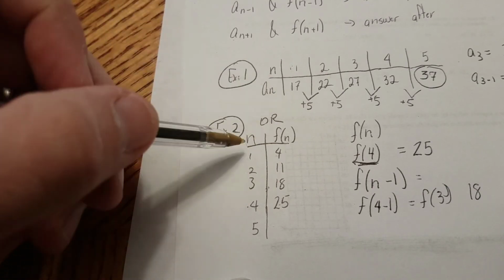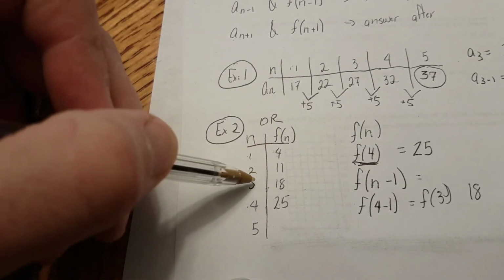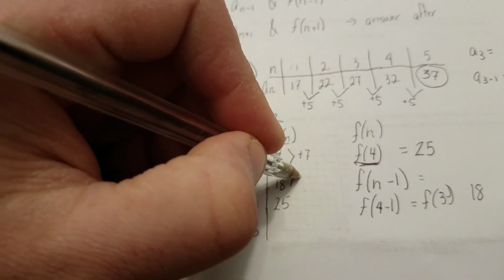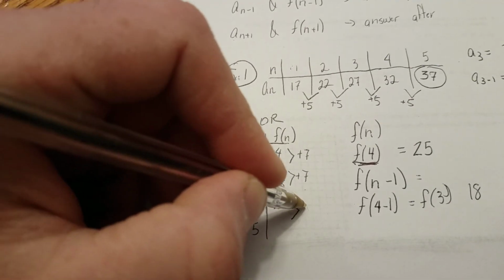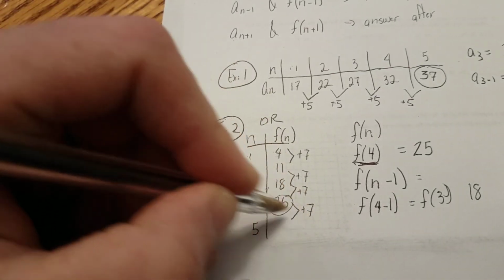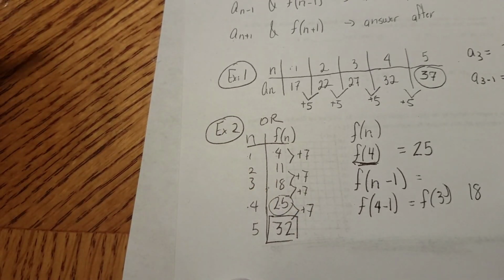Now, using the same kind of basic setup, except I changed the way the table looks, n and f of n. Again, first position is 4 in this example. Second position is 11. Third position is 18. So you'll notice the pattern change is increasing by 7. So if that continues all the way through, when we add 7 to 25, the fifth value will be 32. That's it.